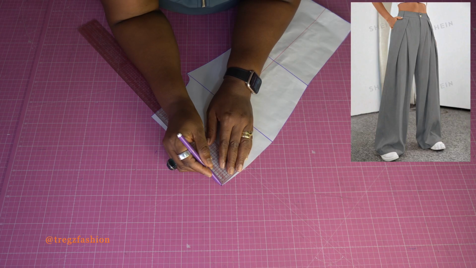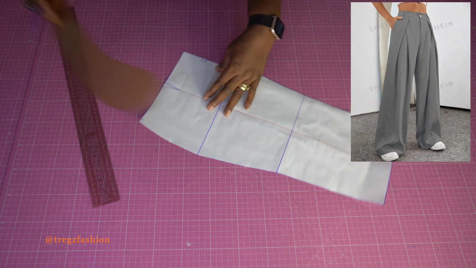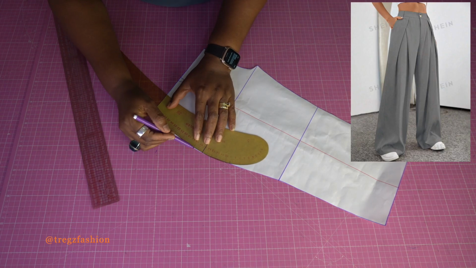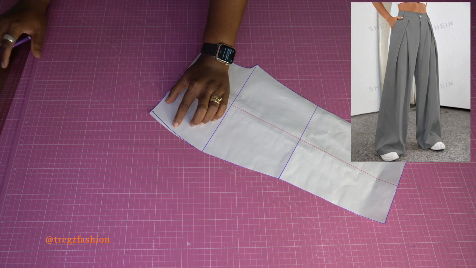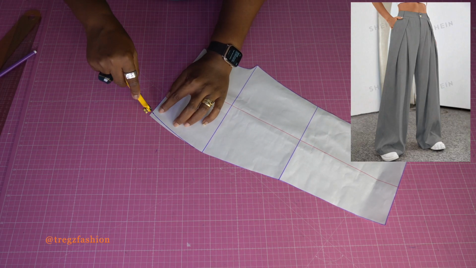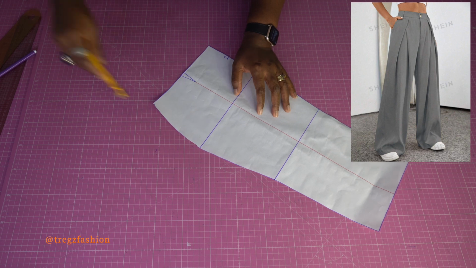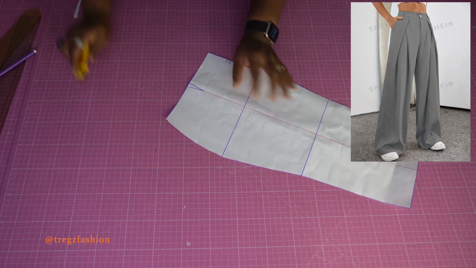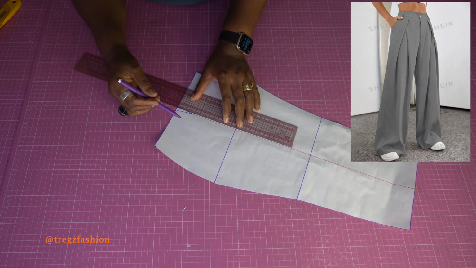So measure from the side seam now, just mark 1 cm. And then you blend it nicely to your hip line. Okay, something like that. Then trim off this excess because we don't need this part anymore. So that means we don't have that again here. This dart is no longer useful.